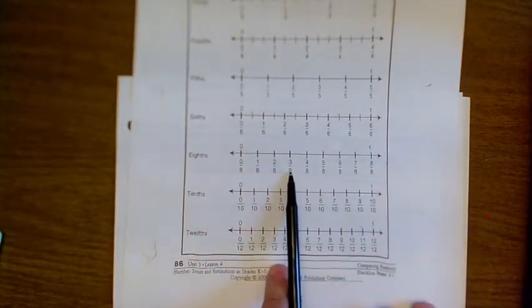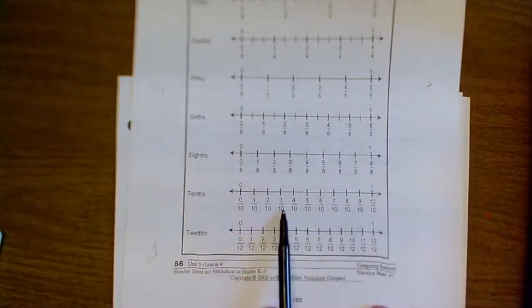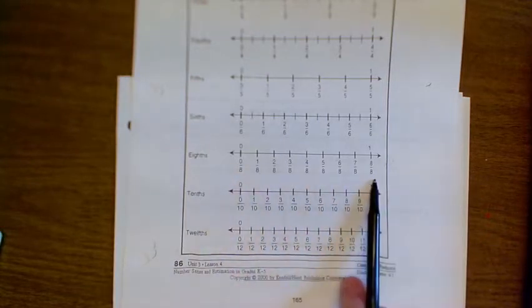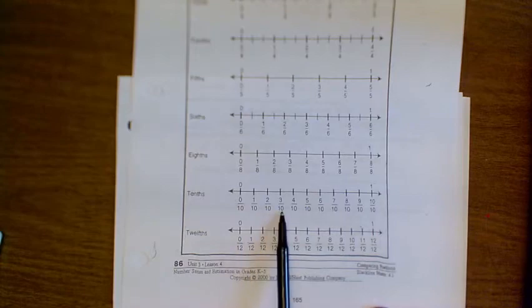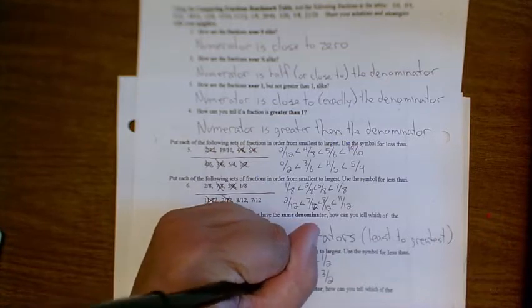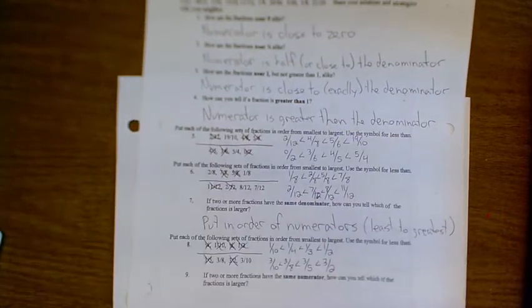If we go back to our number line, 3/8 would be here, and 3/10 would be here. Tenths are smaller pieces than eighths. So the tenths are going to be smaller than the eighths. So it should be 3/10, 3/8. So 3/10 is less than 3/8, is less than 3/5, is less than 3/2.